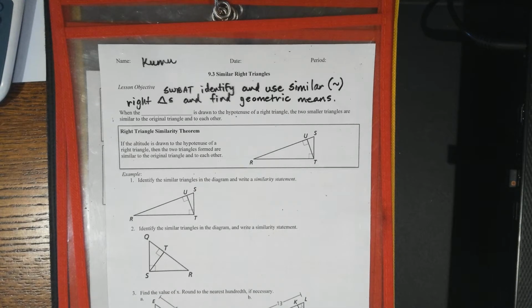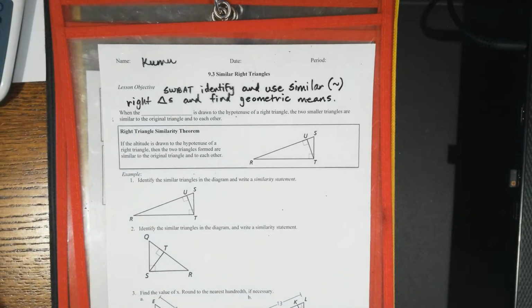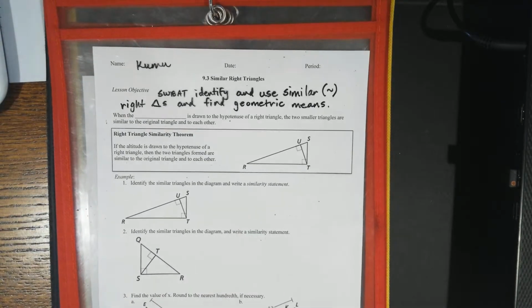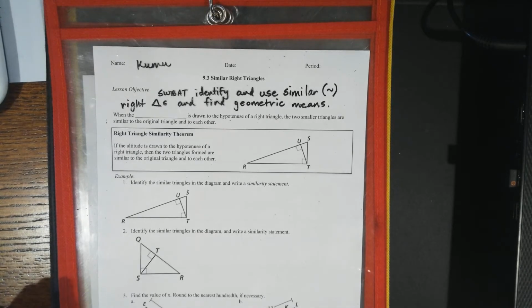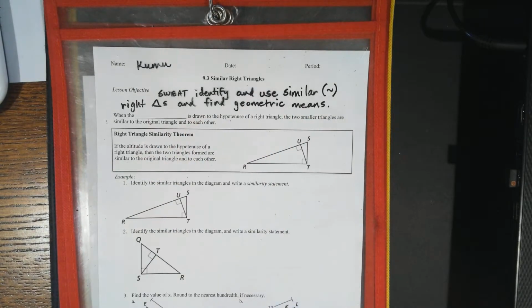It really is handy. This is something that you could use throughout your life. I'm pretty good about telling you when stuff is useful and not. This is one of the more useful things. So my objective for you is that you're able to identify and use similar right triangles and find geometric means. So geometric means are, like I said, super helpful.